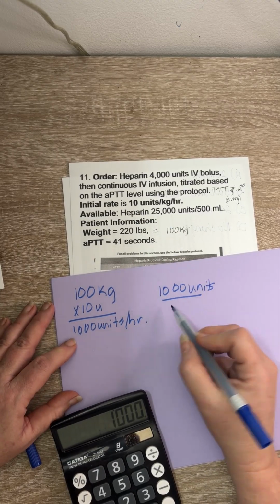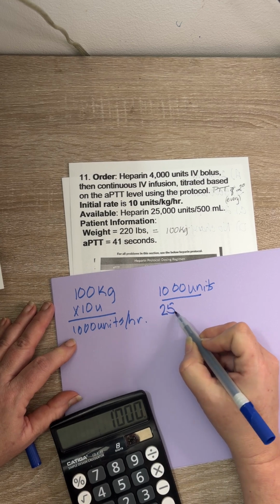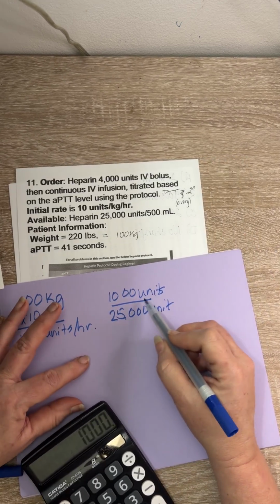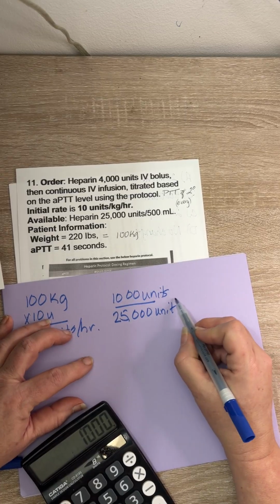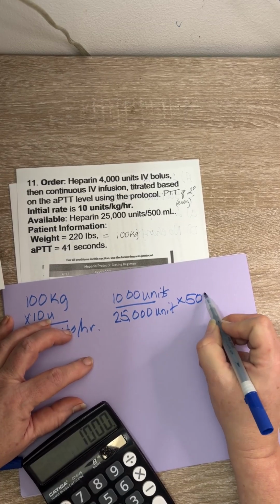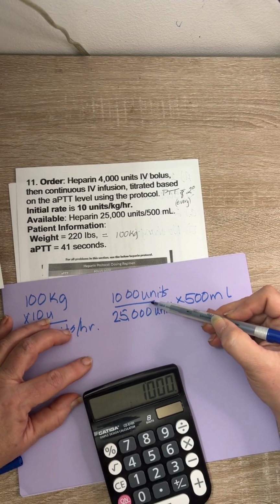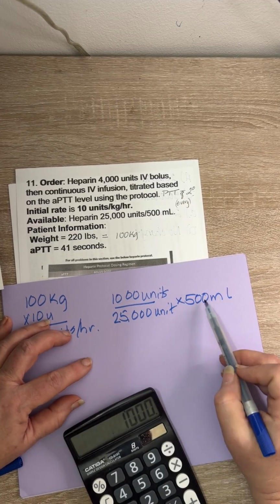What units we got in our hand? Look, 25,000. We unit rich. And then how does that 25,000 units come? In 500 milliliters. And so we're going to do this math. The top number divided by the bottom number times 500.